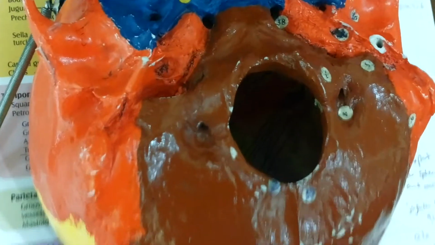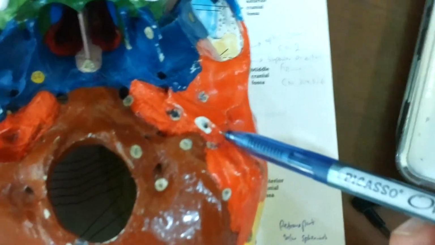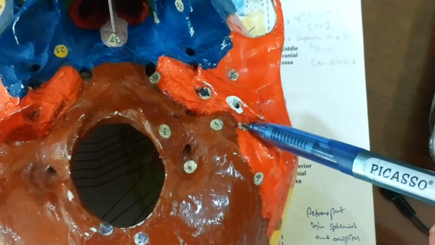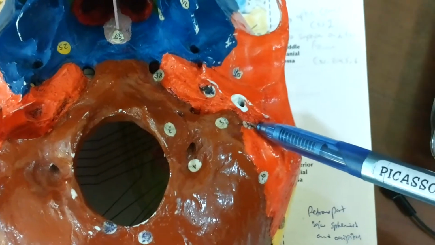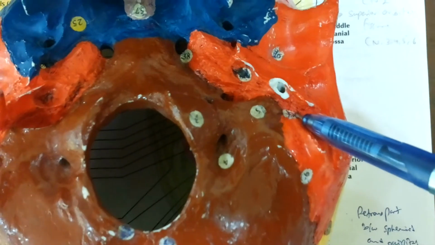Between the styloid process and the mastoid process, we've got a stylomastoid foramen for the facial nerve.